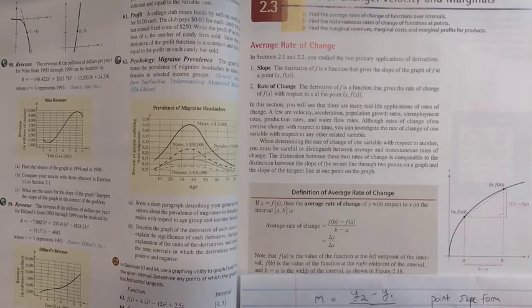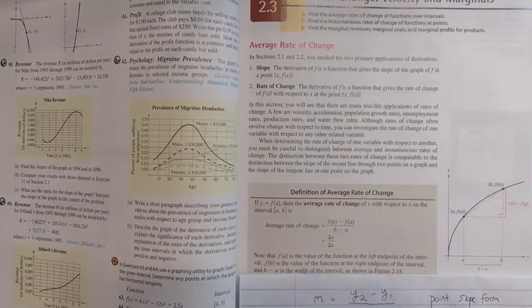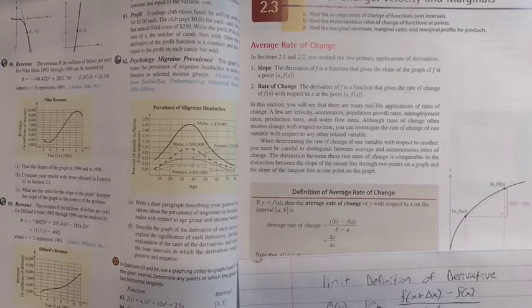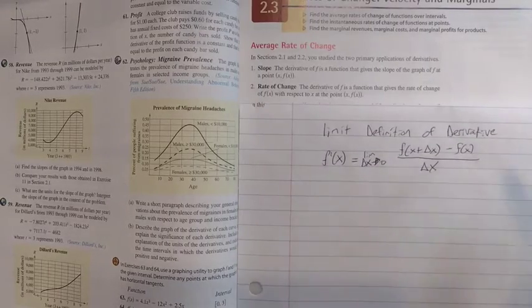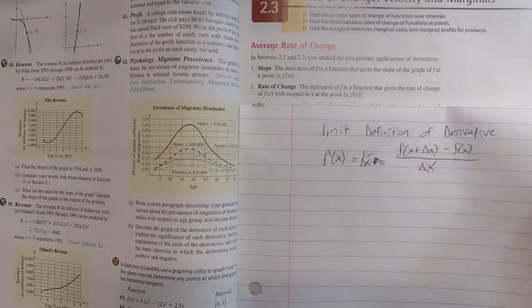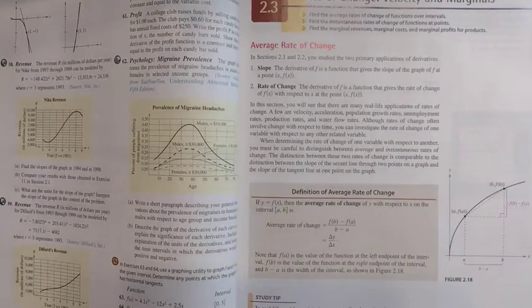However, this assumes that you're looking at a line, and this is just taking an average of a function that isn't necessarily a line. Now, to compare that with a derivative, we took an instantaneous rate of change, and this is the limit definition that we were looking at for the previous two sections. So let's see how that looks on a graph.